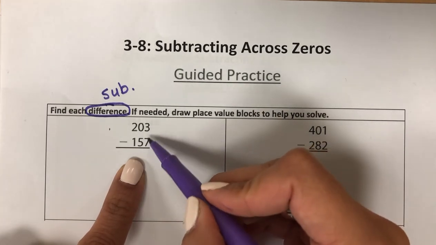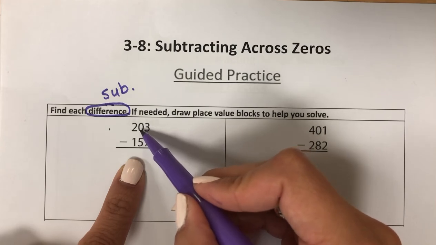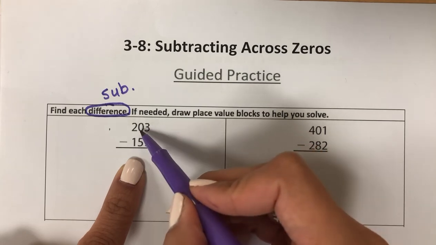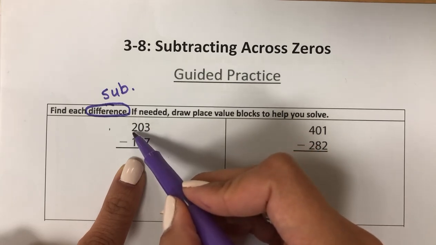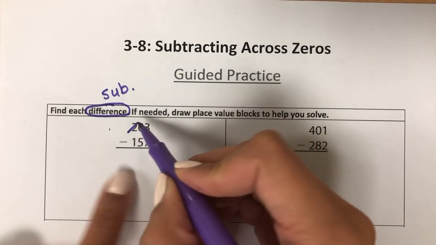So 3 minus 7, we cannot do that. 3 needs to go next door and ask for 10 more. But 0, there's nothing there. 0 tells 3, come back later, let me borrow from my neighbor. So 0 goes to the hundreds place and borrows 100. Borrowing 100, this is our hundreds block.